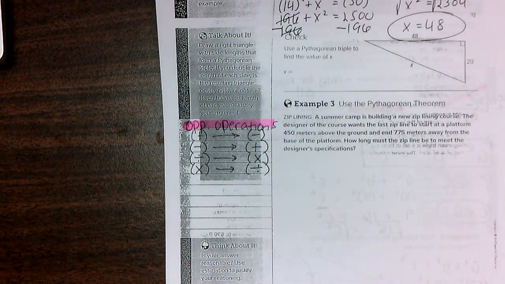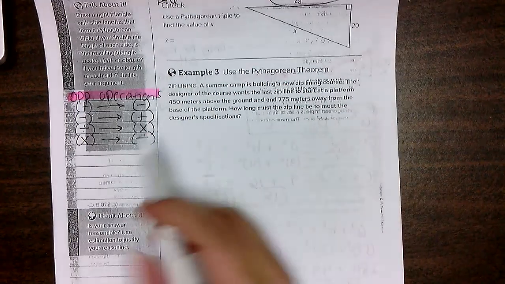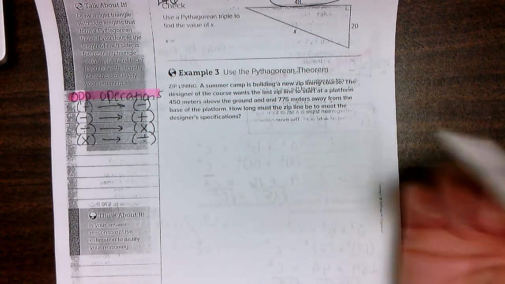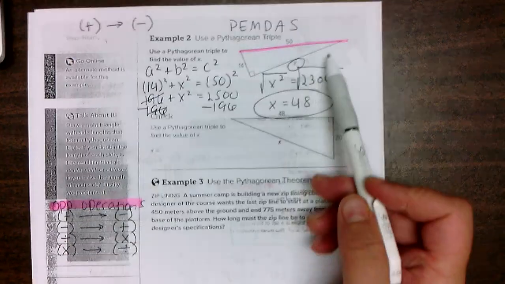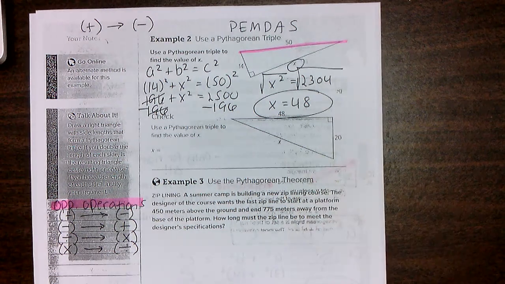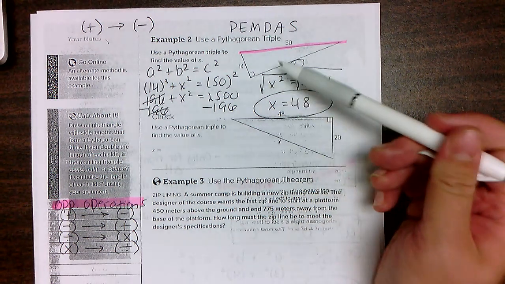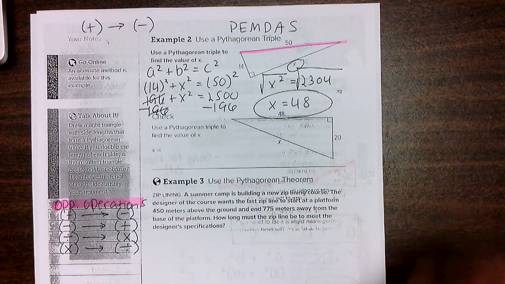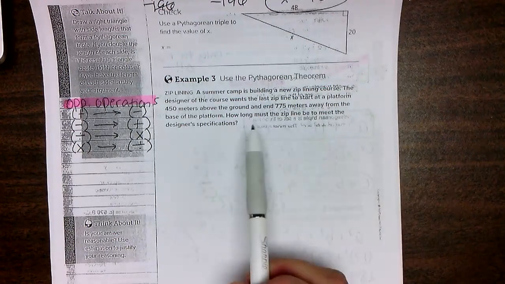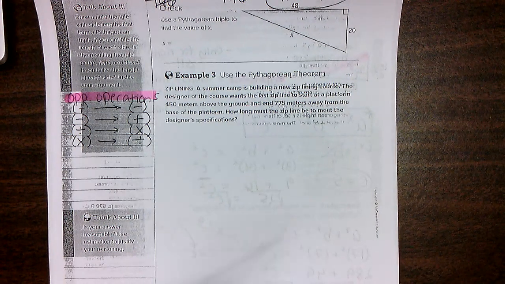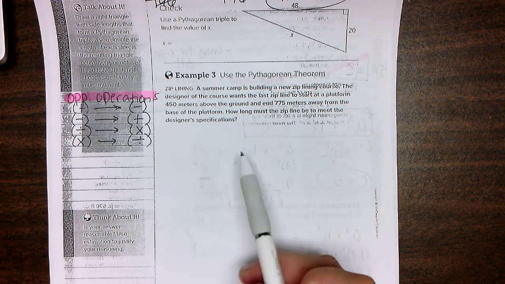Okay, let's look at example 3. Example 3 is a very good problem because it is a word problem on EOC. They are probably not going to give you a simple triangle like this. They want you to know how to do this by looking at a word problem. Okay, so go ahead if you need to pause the video, read that problem really quickly. But I'll go ahead and get started.